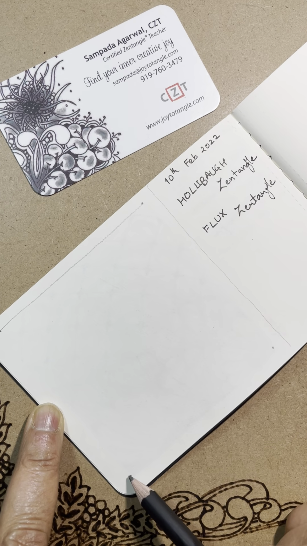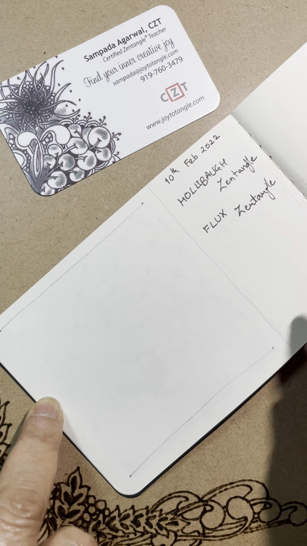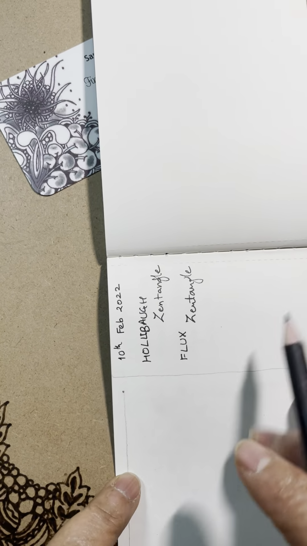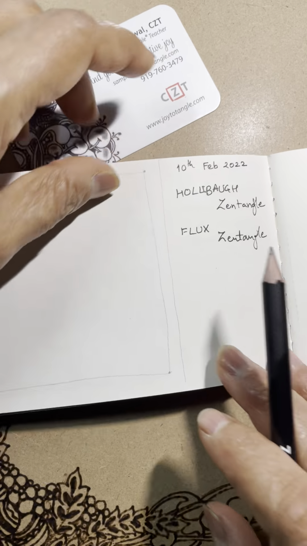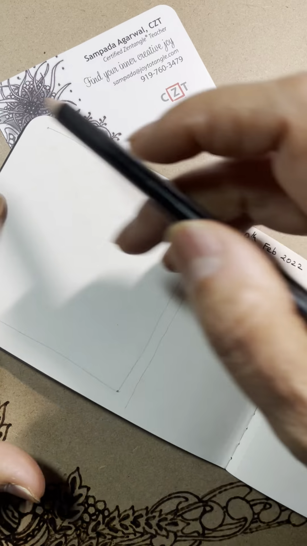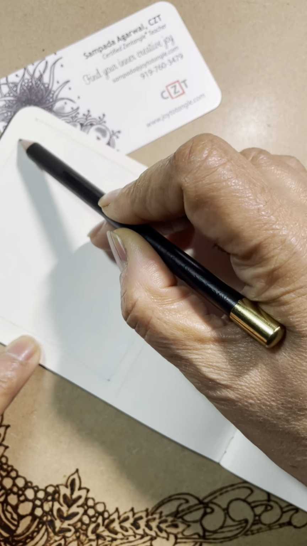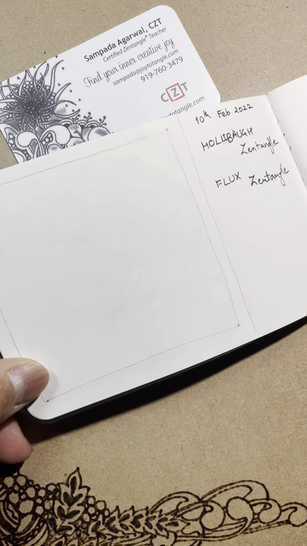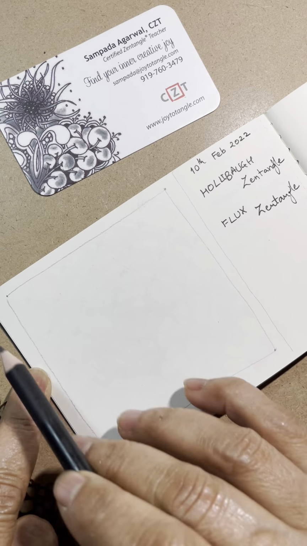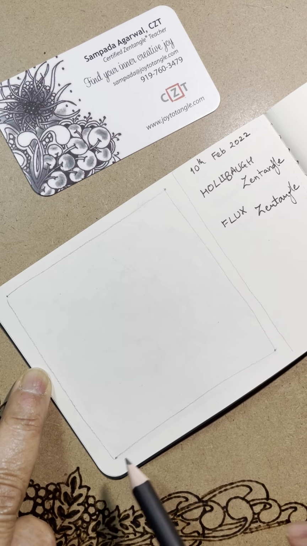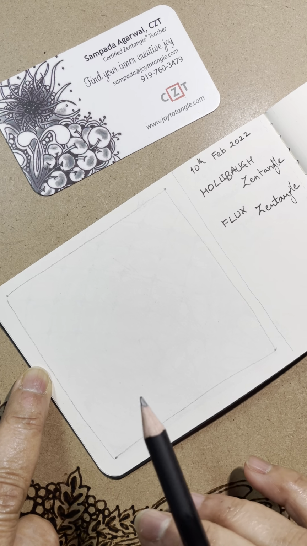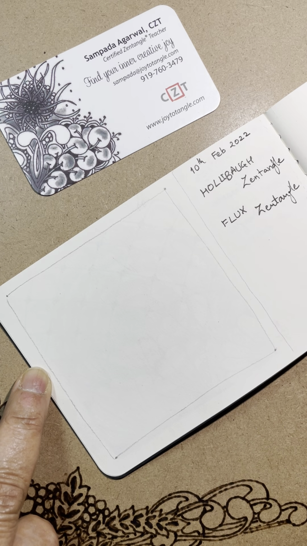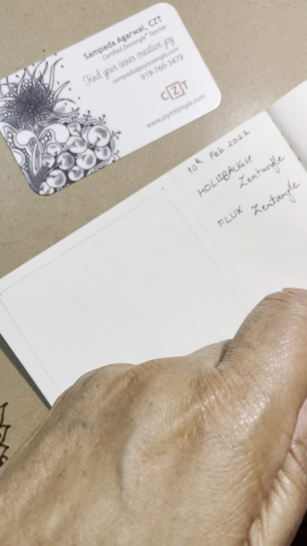So without further ado, let's get on with the first step, which is the corner dots and then drawing the border. And again, as I mentioned, the border could be a straight line or it could be a curvy line. Point is, we now have a space to tangle in. Now, I haven't really actively spoken of a string, but I kind of organically like to have my tangles grow.